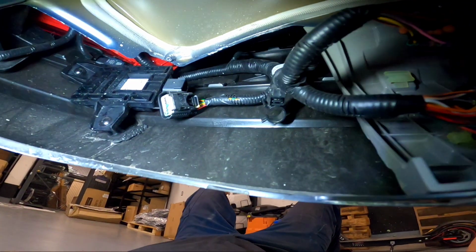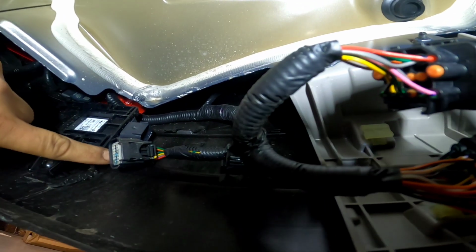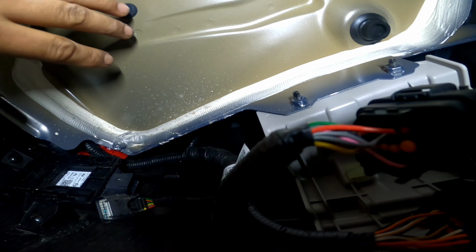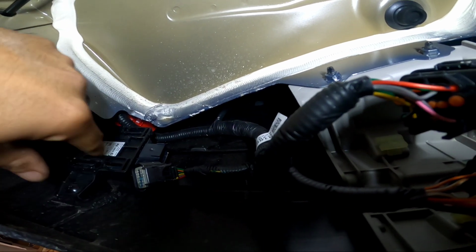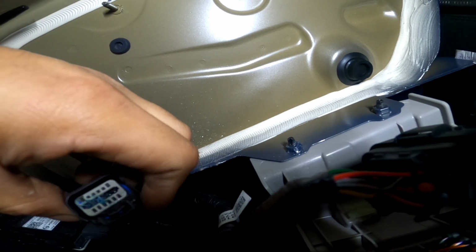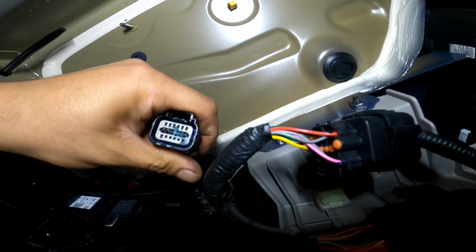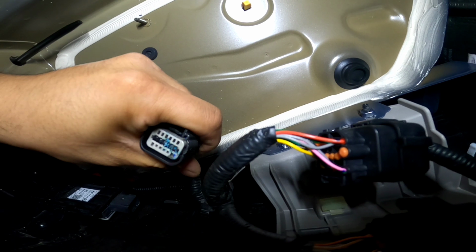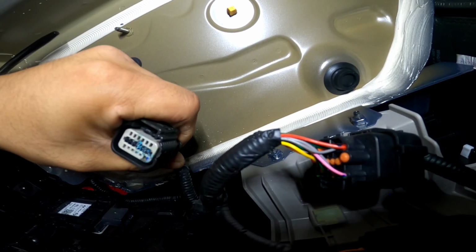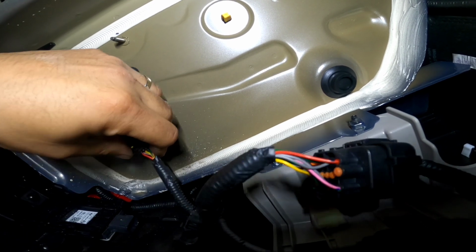So as you can see there, our corner radar is accessible here, unlike the older models where it's all the way in the tail light area. So I removed this, my data looks okay, and I found this corroded wire. I've got no choice on this one. I don't think I will fix this.